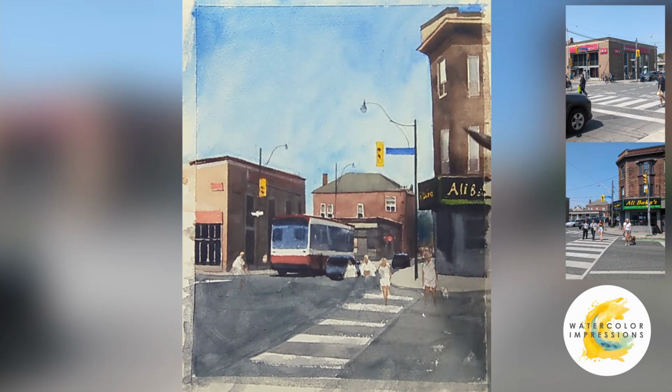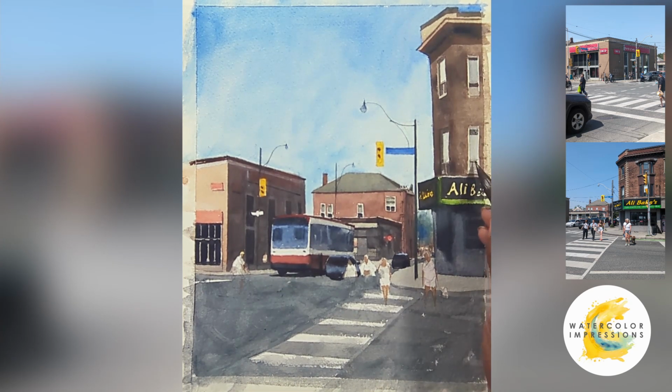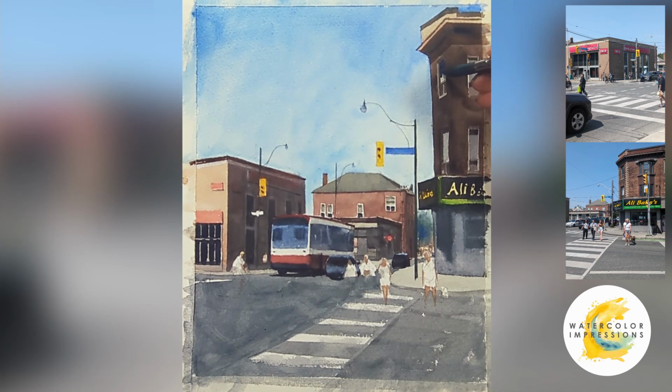As I said earlier, I'm trying to add as many details as I can on the windows in the foreground, because in this painting, if the viewers see it, this is the first thing they're going to notice, the foreground, and it takes us into the painting as well. Earlier we added the first wash.